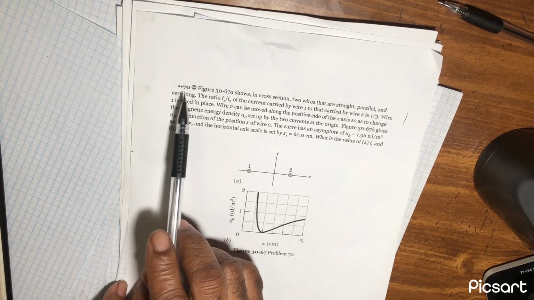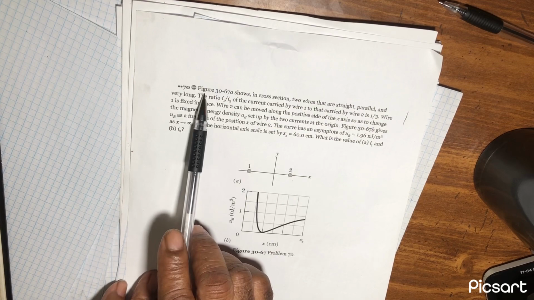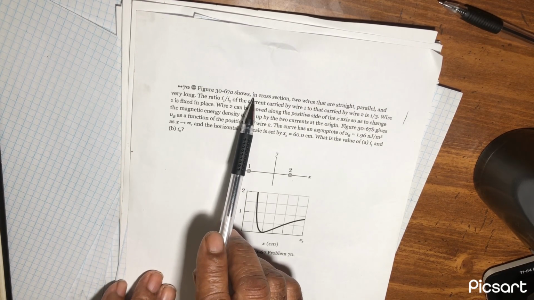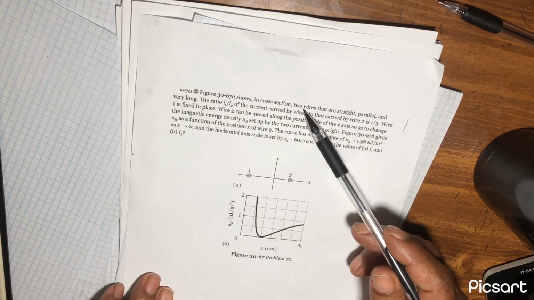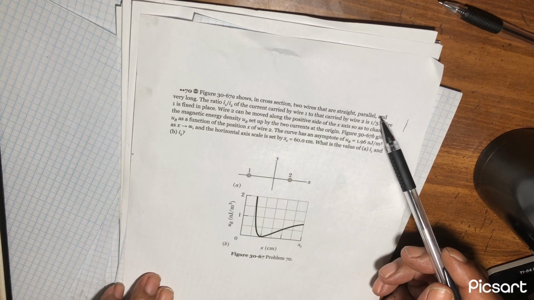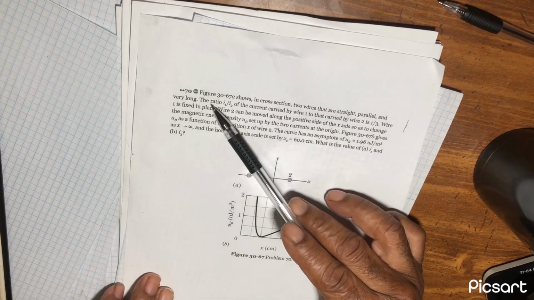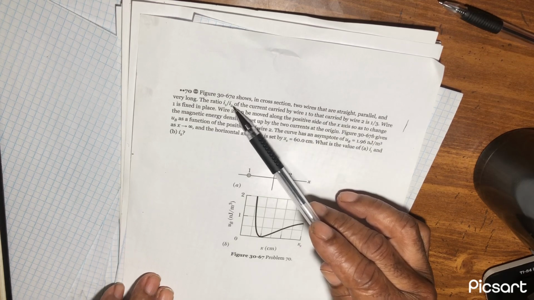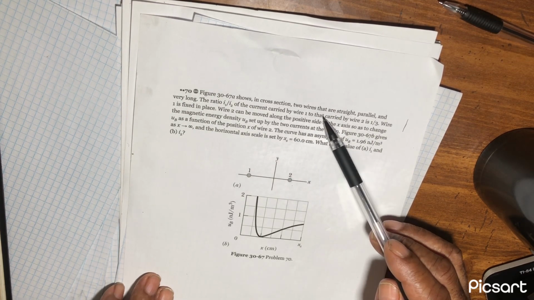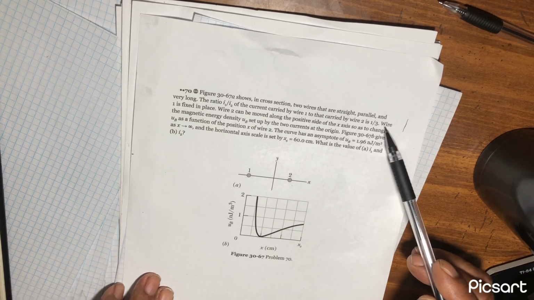Problem 70, chapter 30. The figure 67A shows in cross section two wires that are straight, parallel, and very long. The ratio I1 to I2 of the current carried by wire 1 to that carried by wire 2 is 1/3.